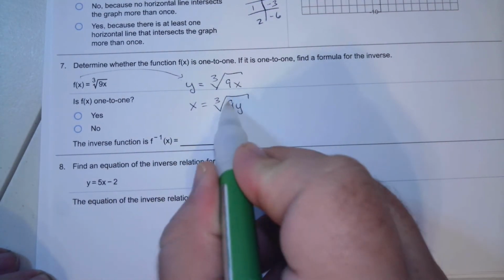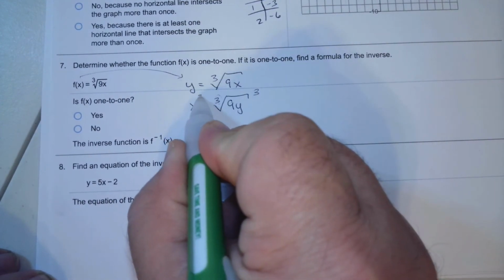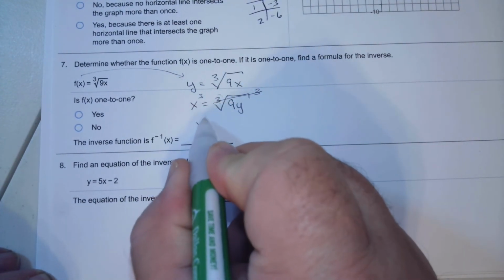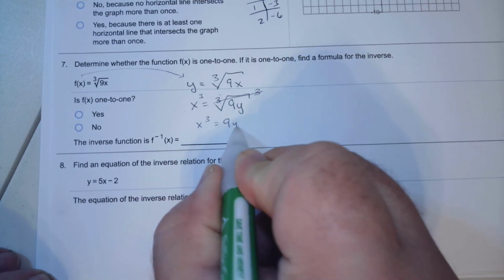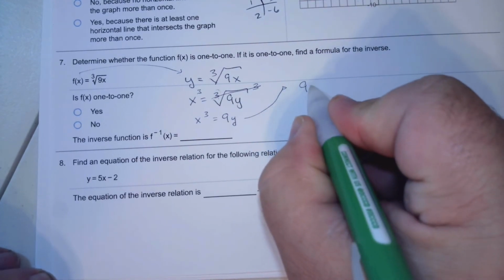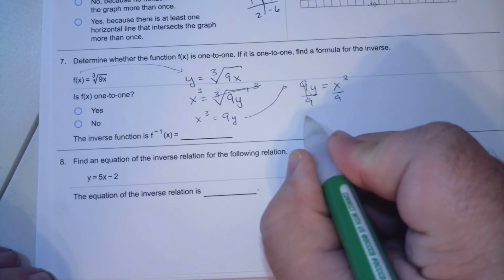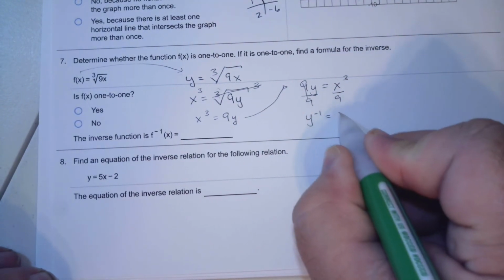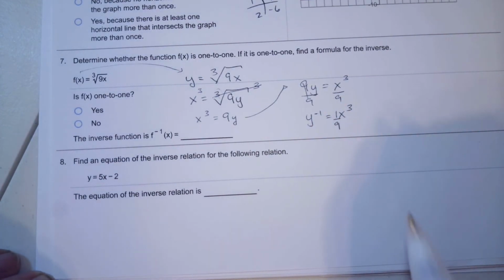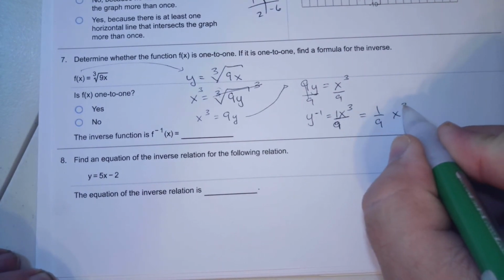So we have to get out of this radical. Since it's the cube root, we have to take both sides and cube it. The root and the cube disappear. And so we have 9y equals x cubed. Divide by 9. So we have our function. So x cubed over 9 is 1/9 x cubed.